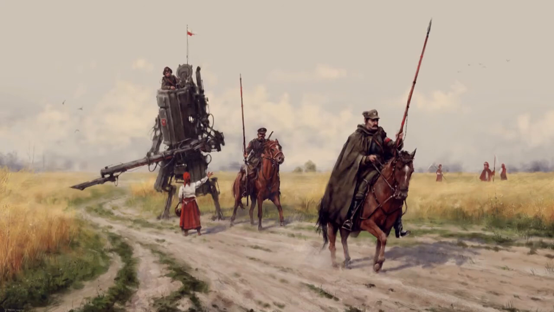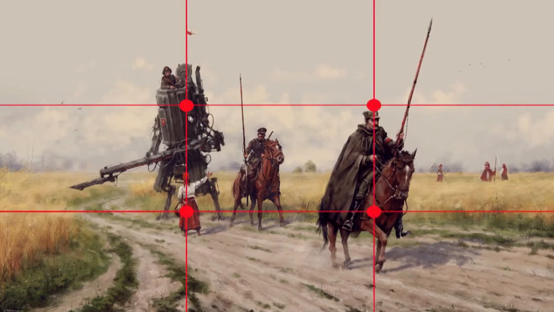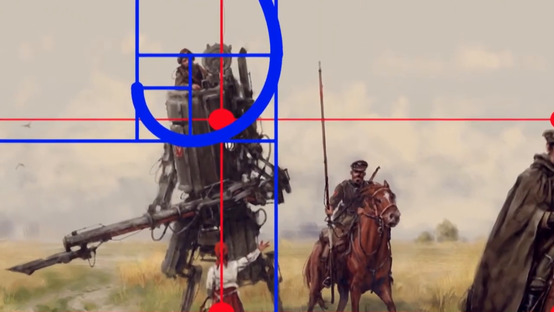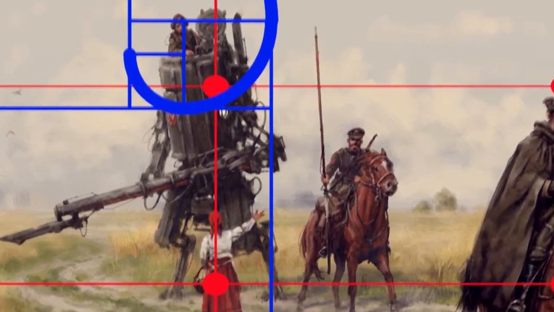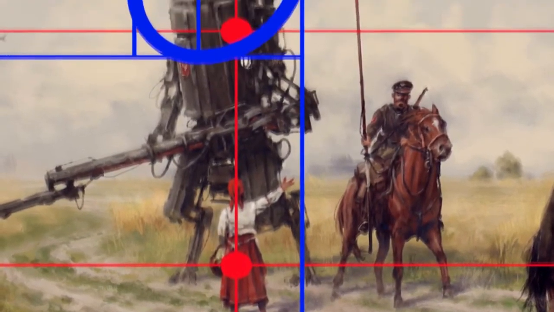Another image here by Jakub Rosalski demonstrates some sound composition which seems to utilise a lot of the compositional rules. It's a fusion of the rule of thirds and the golden ratio with multiple focus points within it. The top main mech figure dominates the top left intersection, with the woman, who is second in the visual hierarchy, adds to the clump of details which ultimately captures your interest.